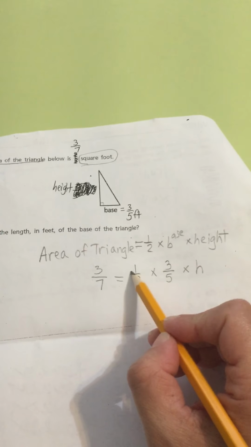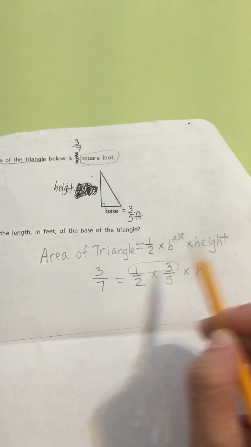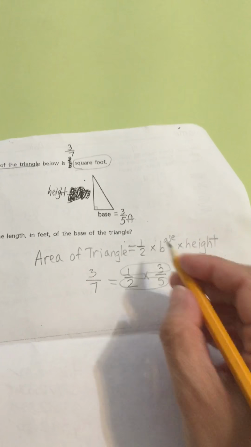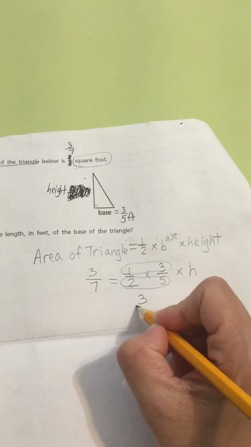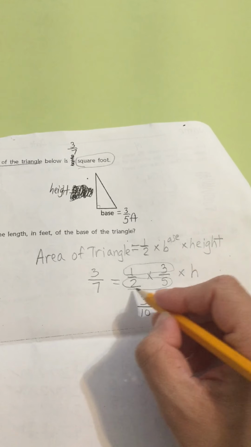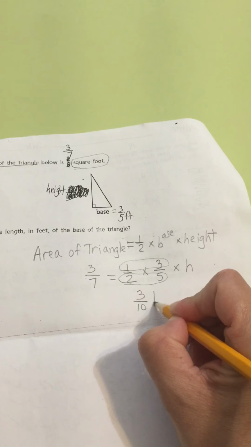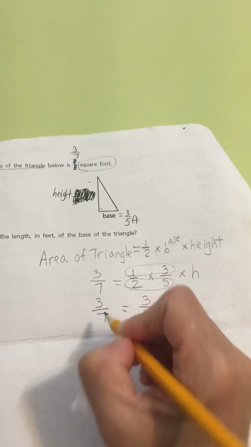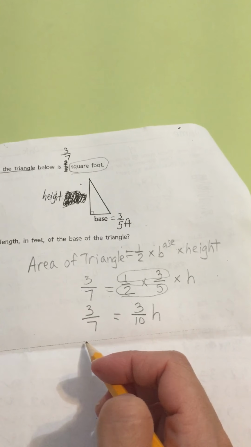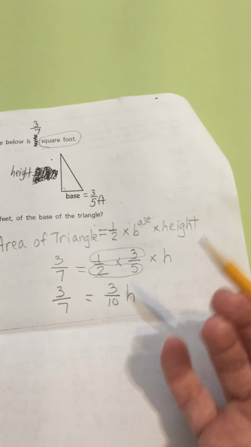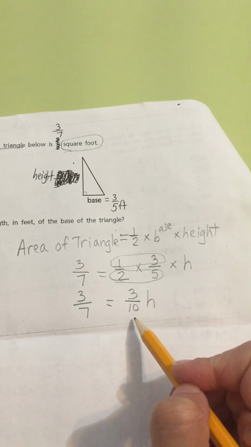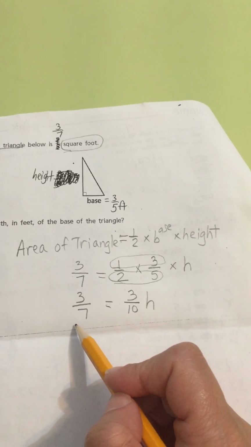We can solve this question by multiplying across both numerators and both denominators. This becomes 3/10. 3/10 times h is 3/10 h. We're recopying everything on the other side of the equal sign. And now this is just a basic question where it says 3/10 times h equals 3/7.